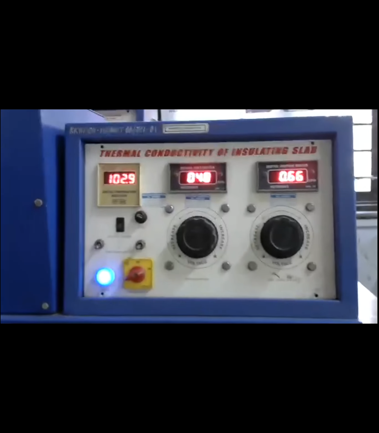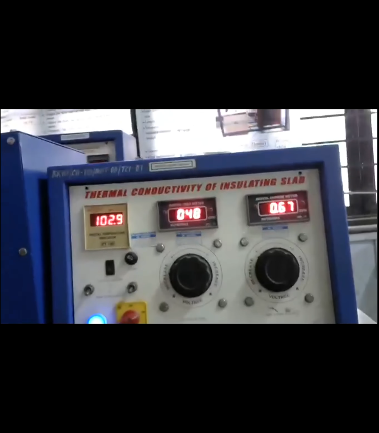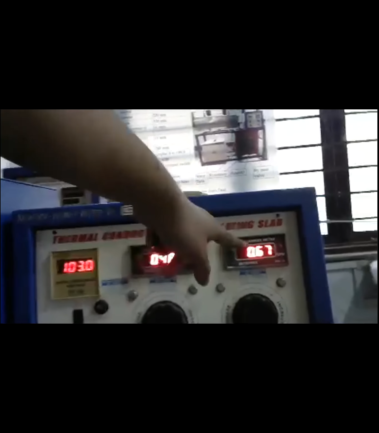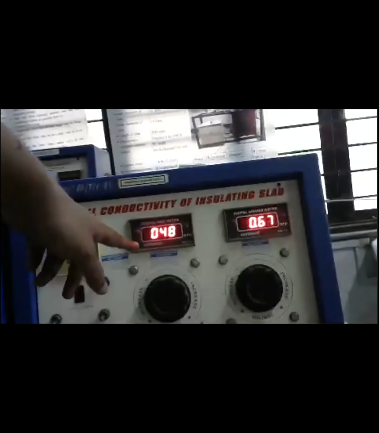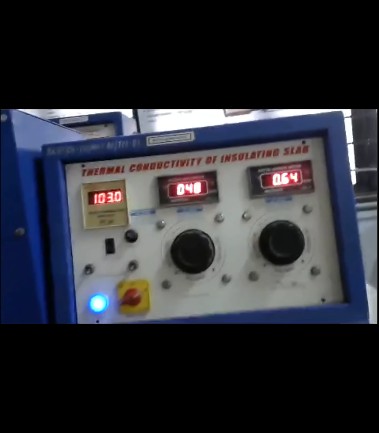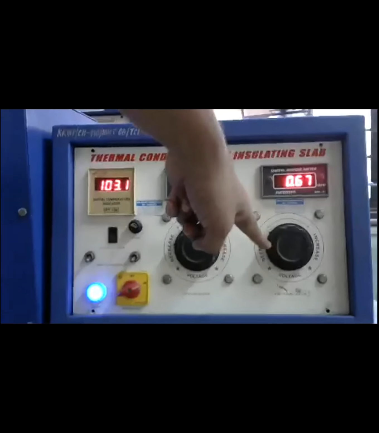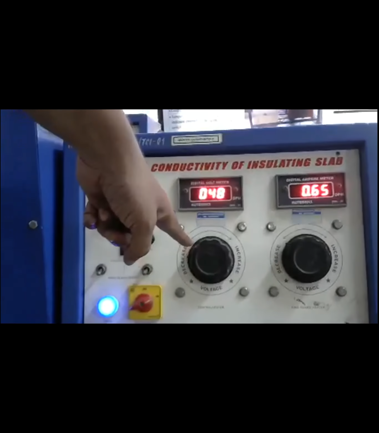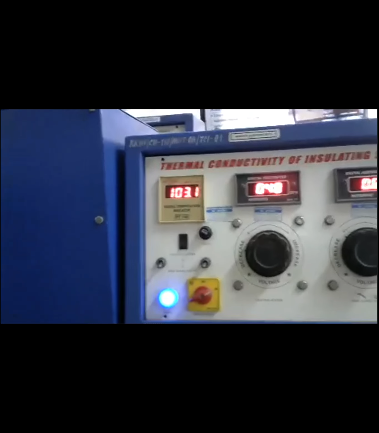Now in the control panel, you can observe the displays, that is the voltmeter display and current display. So the voltmeter displays the voltage supply and the ampere meter displays the current supply. Then the dimmer stats are available. One dimmer stat is for the central heater and another dimmer stat is for the ring guard heater. So we can increase or decrease the voltage with the help of this dimmer stat for the central heater as well as for the ring guard heaters.